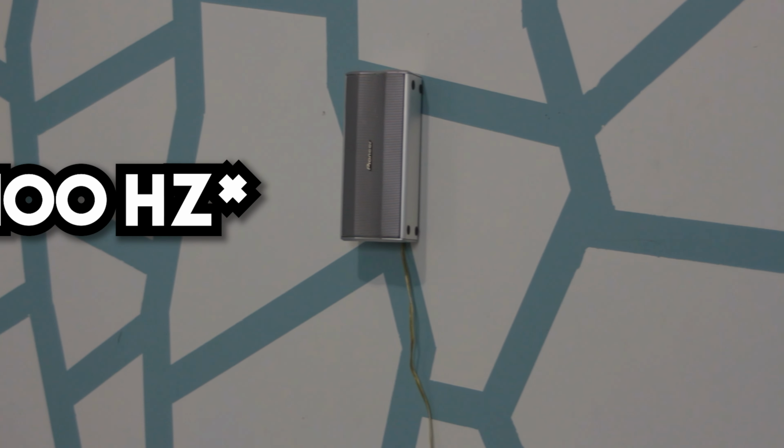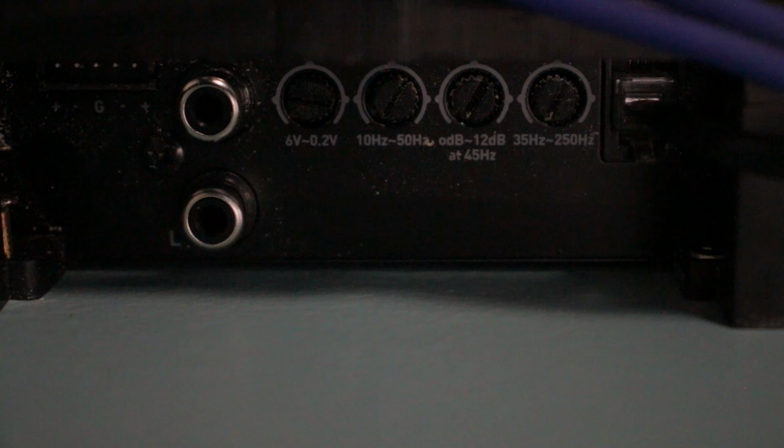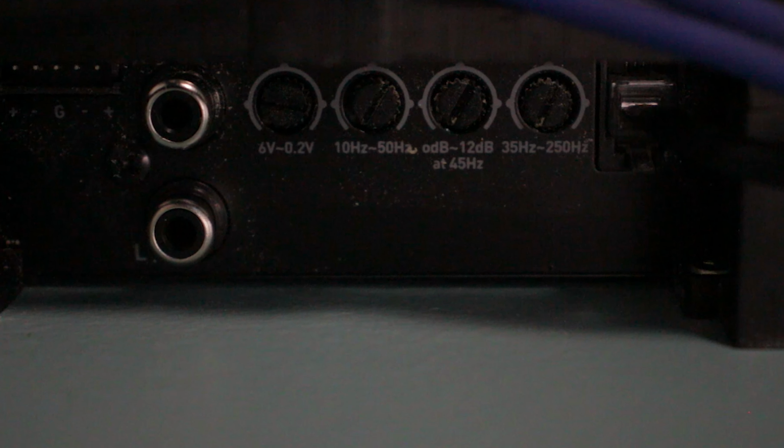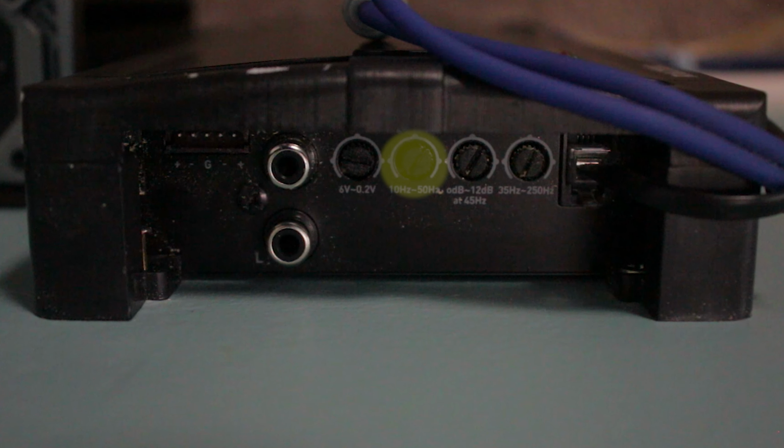So my speakers start to roll off around 110 to 115 Hertz, so I have my low pass filter on my subwoofer set to 115 Hertz. So once you have your low pass filter set, we can move on to the subsonic filter.